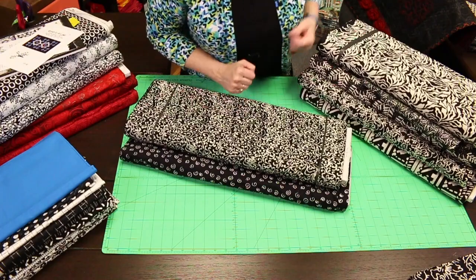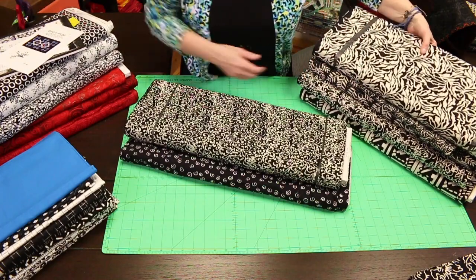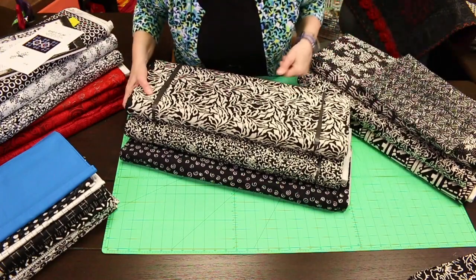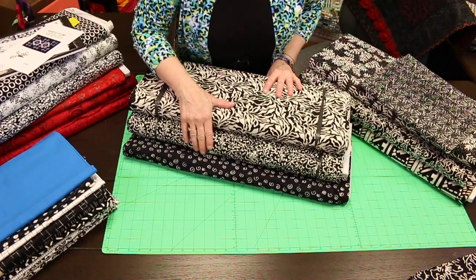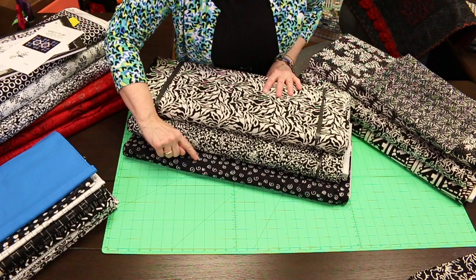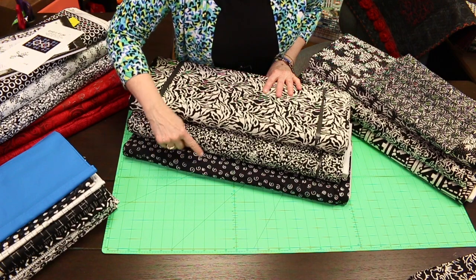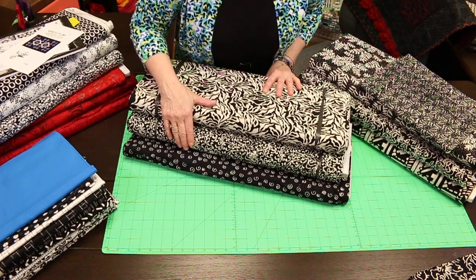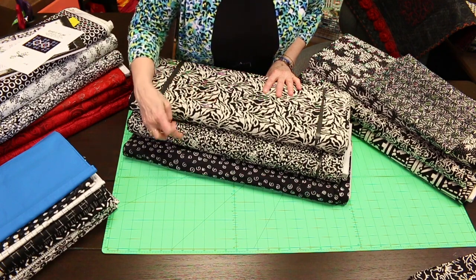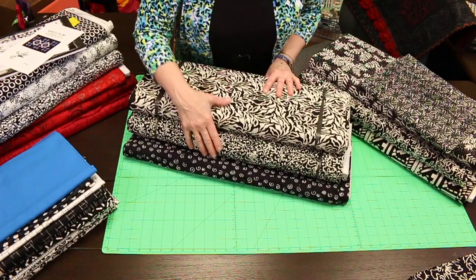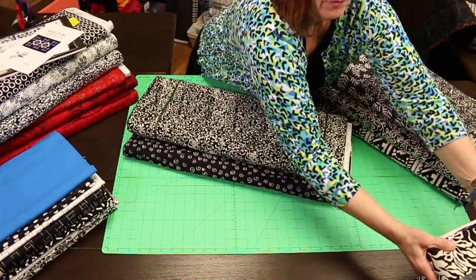That one might work. And let's try this light one. Now, if you're seeing what I'm seeing, this is going to be problematic for me because I'm seeing a very white tone on this print. These are looking a little more ivory, a little off-white. So I know that I won't be happy in that when I have only 3 fabrics. So we're going to get rid of those.